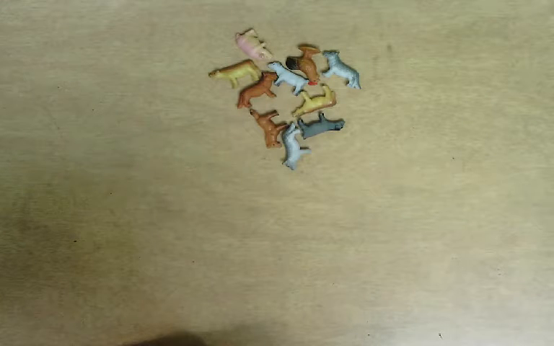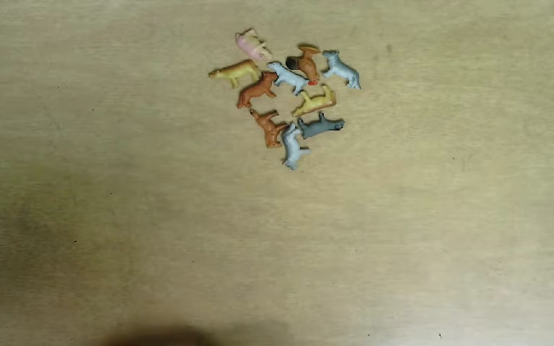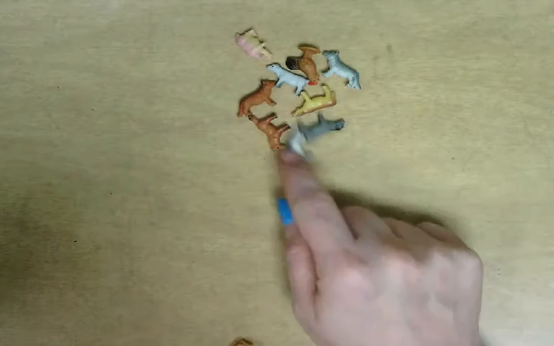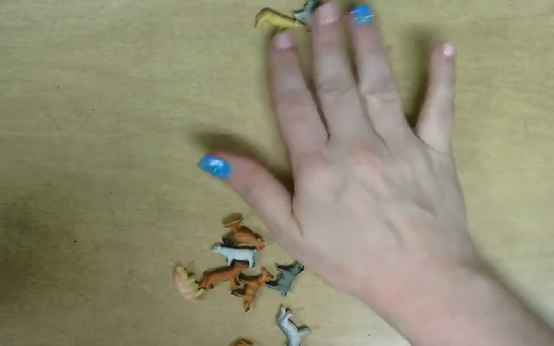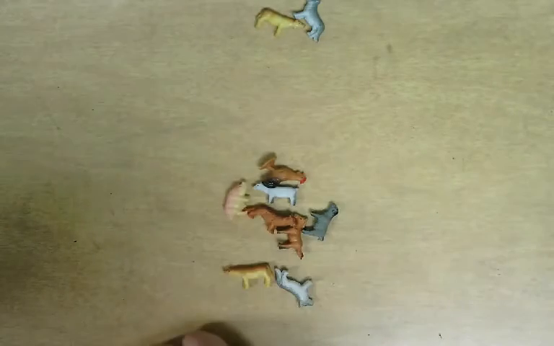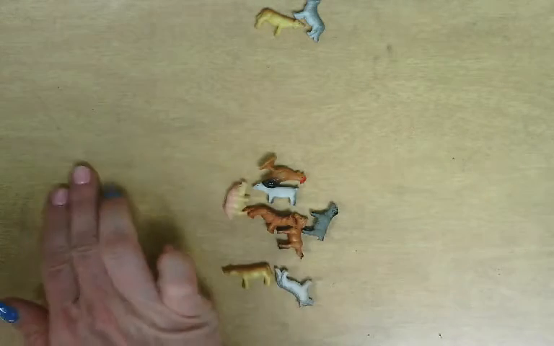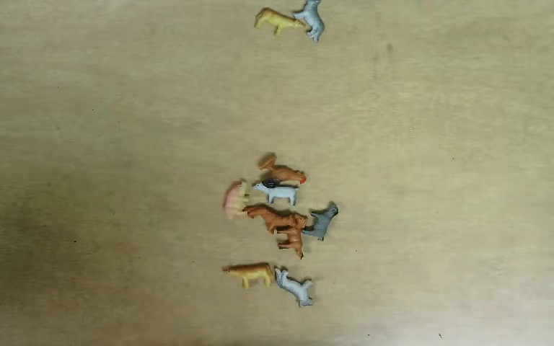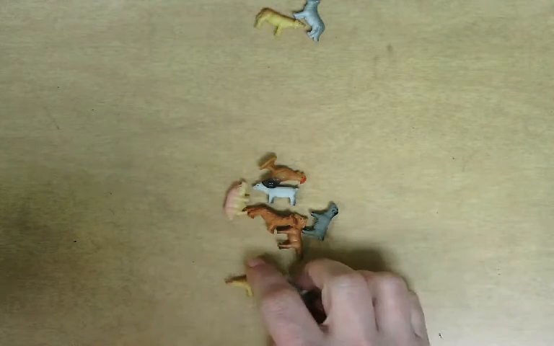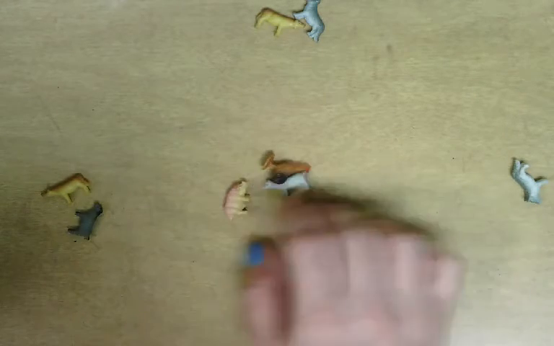And we are going to do this with 8 objects. So let's count out 8. 1, 2, 3, 4, 5, 6, 7, 8. All right, so I've got my 8 objects right here. Let's divide our 8 objects into 2 equal sets. Go ahead. Divide your 8 objects into 2 equal sets.